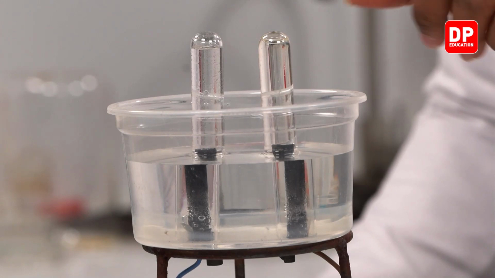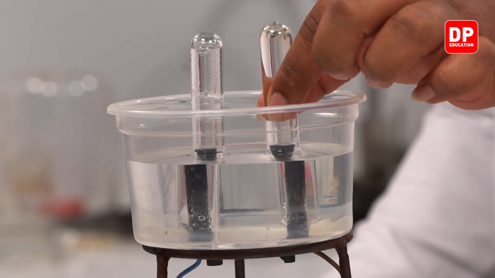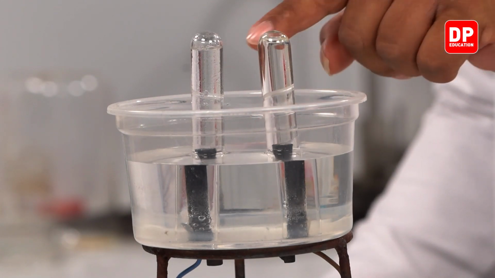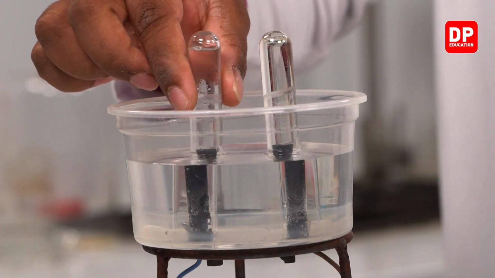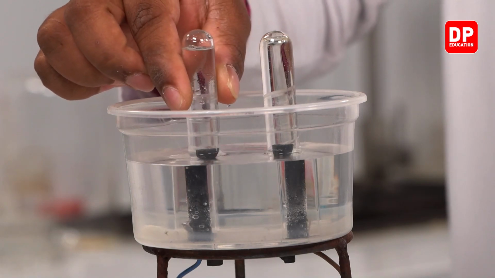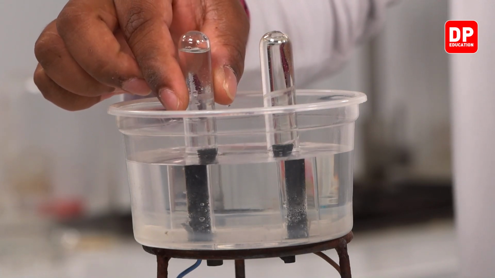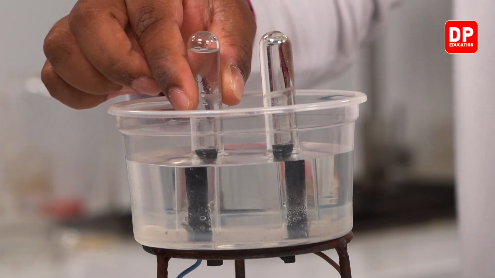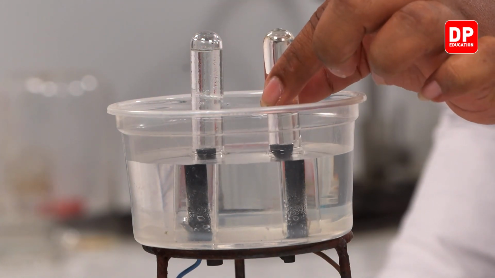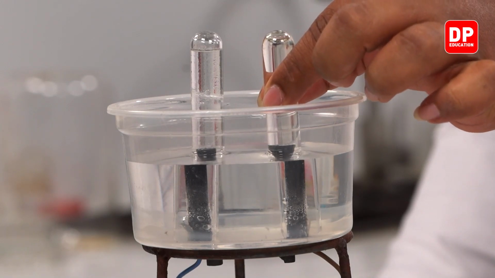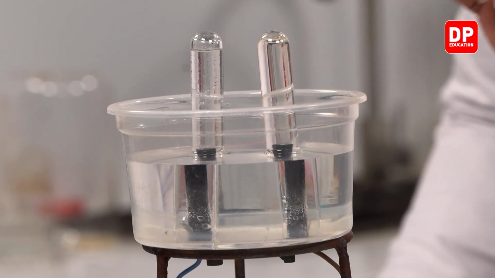See, and the gas volume which is collected at the positive terminal is somewhat lesser than it. More gas volume has been collected at the negative terminal. As you can see here, it's very clear to us. Observe. However, the gas volume created at the positive terminal is somewhat less.